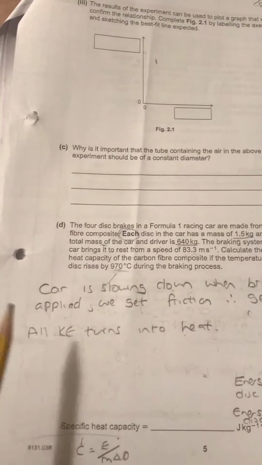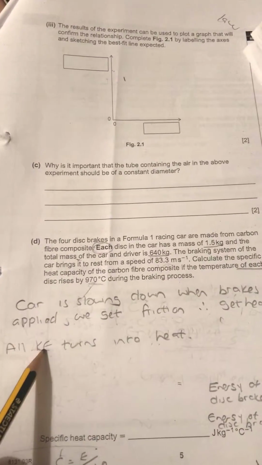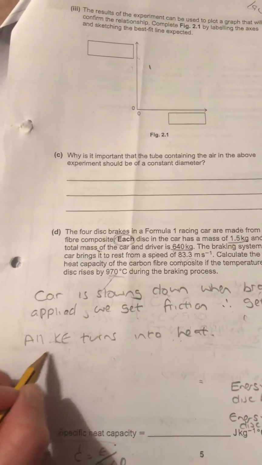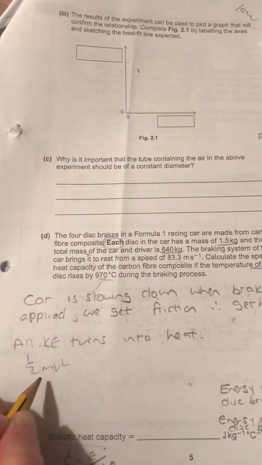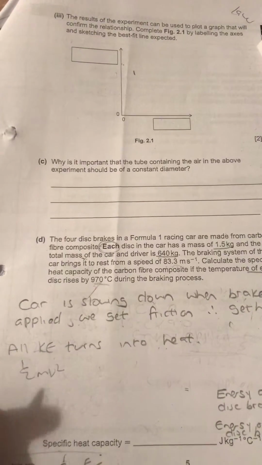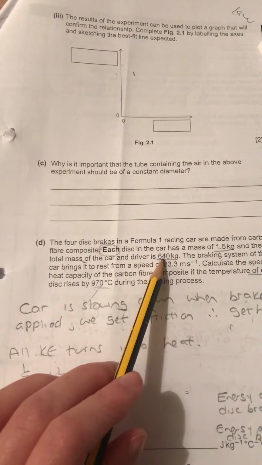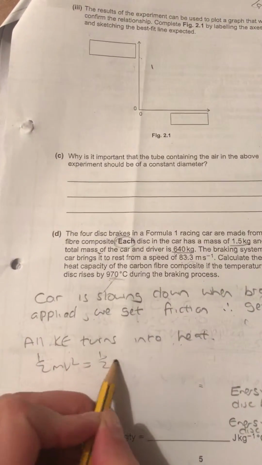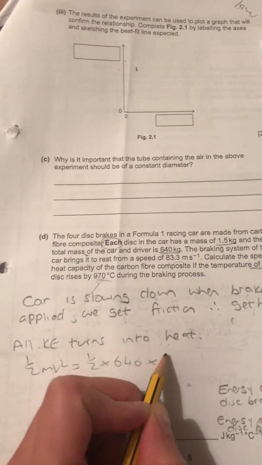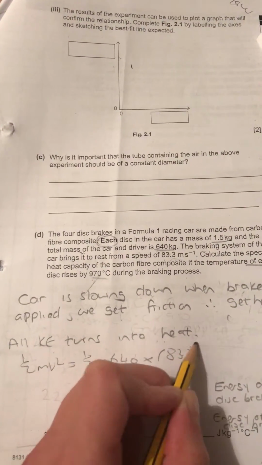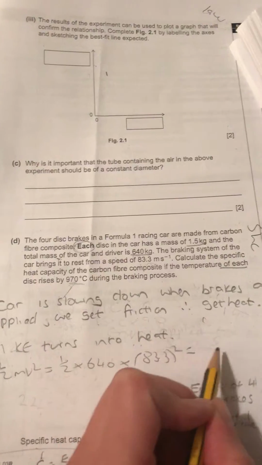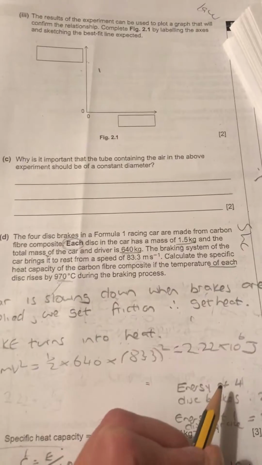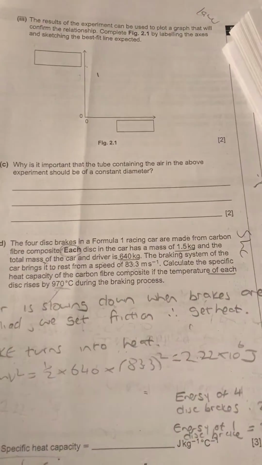To do that, again, the kinetic energy must turn into heat. So I'm going to use the kinetic energy equation to calculate the energy supplied. My KE is a half mv squared. Because it's the whole car slowing down, I'm going to have to use the mass, 640 kilograms. So that's equal to a half times 640 times my velocity squared, 83.3 squared. When I do that, I get an energy of 2.22 times 10 to the power of 6 joules. That is the energy it takes to slow down the whole car.